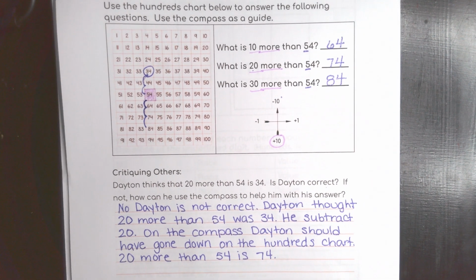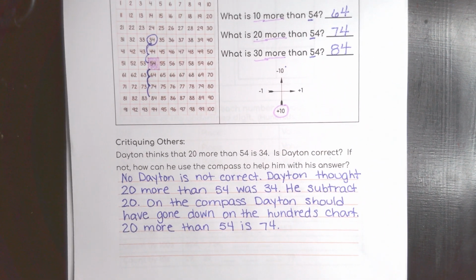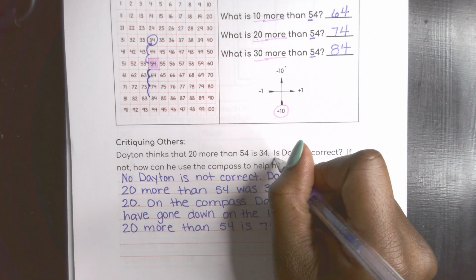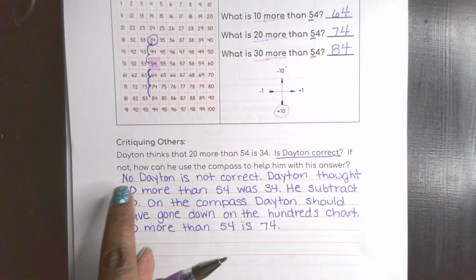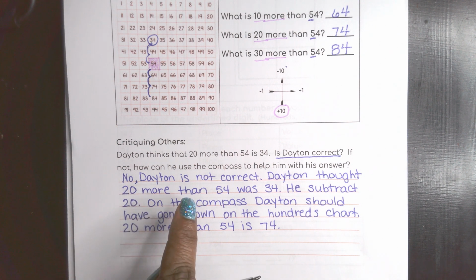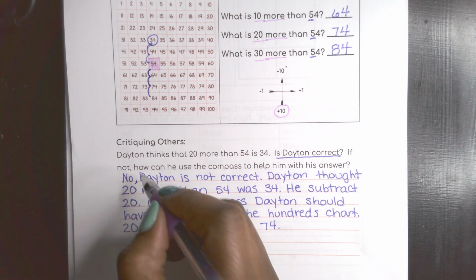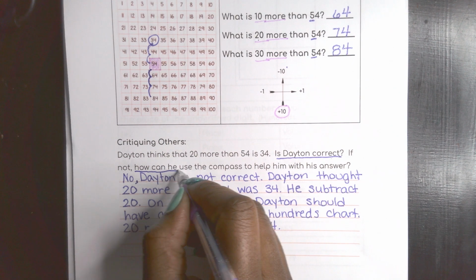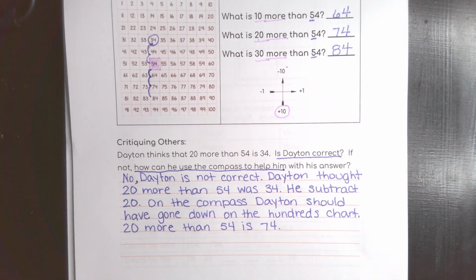Now, you might have worded this differently. The thing you just want to make sure, and this is a great skill for testing, a great skill just in life, is to be able to answer questions. You want to make sure you answered the question. So the question was, is Dayton correct? We answered. The next part is, how can he use the compass to help him?